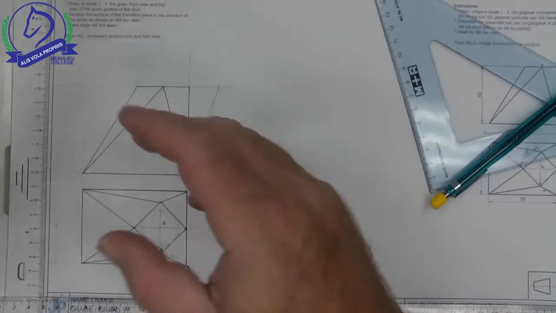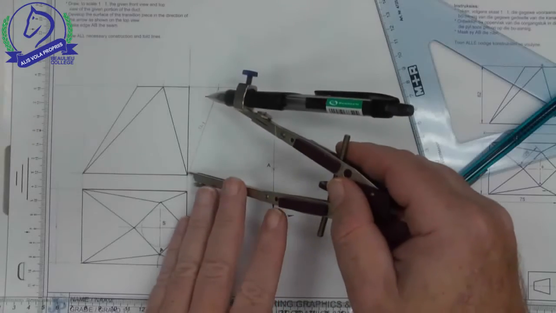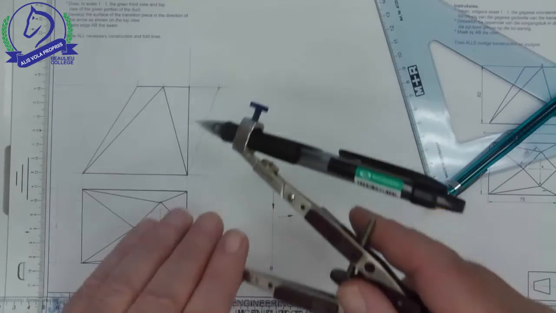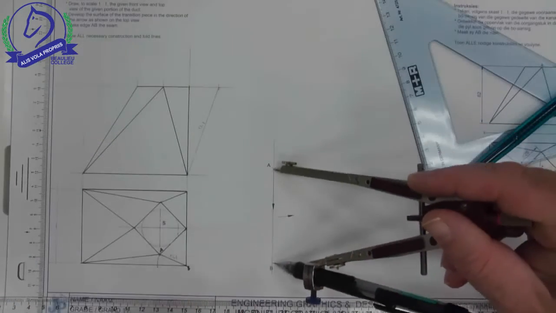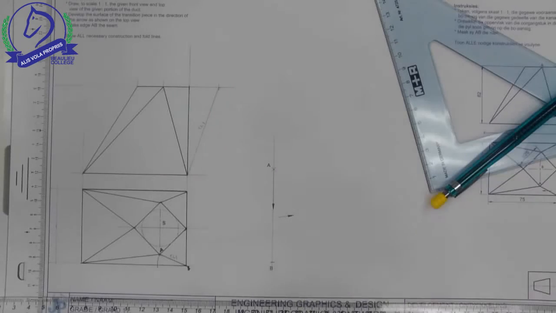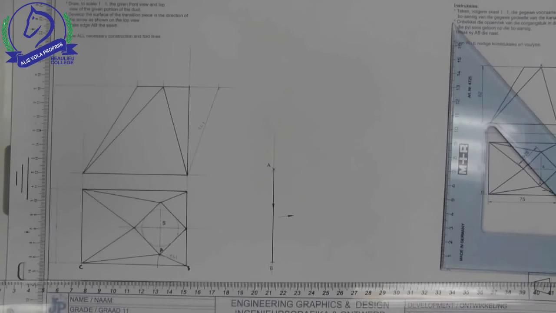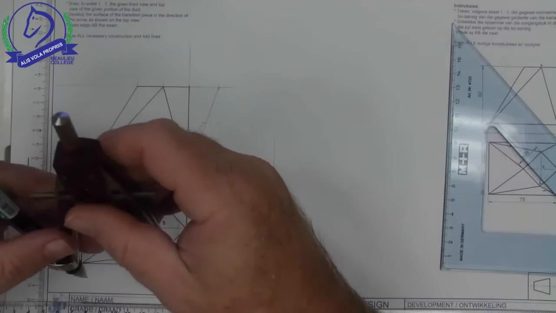So I can take that distance now and mark that off on my AB line. There was my true length. I put it at A, mark it off towards B, and there is my first point. My next point I'm going to find is point C. I know the length of BC, that is a horizontal line, so that is my true distance. So I can take that and draw an arc.